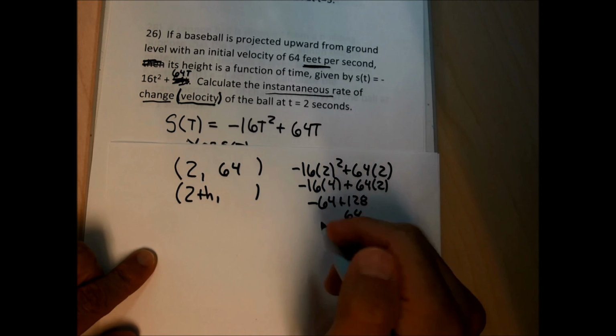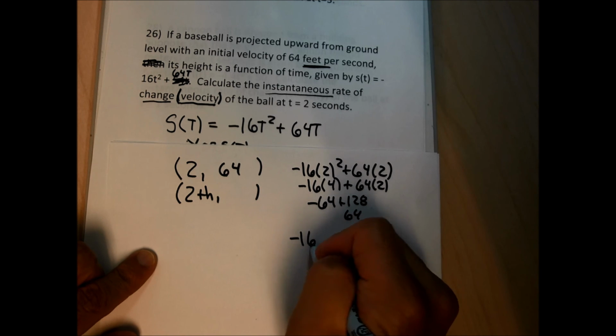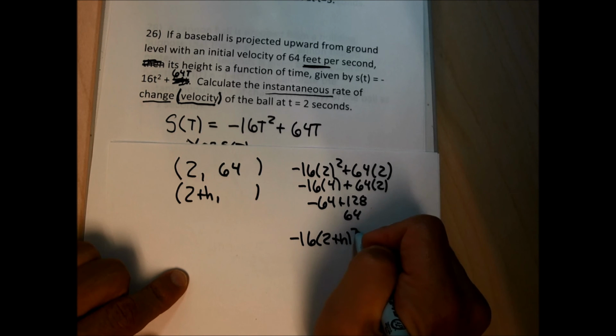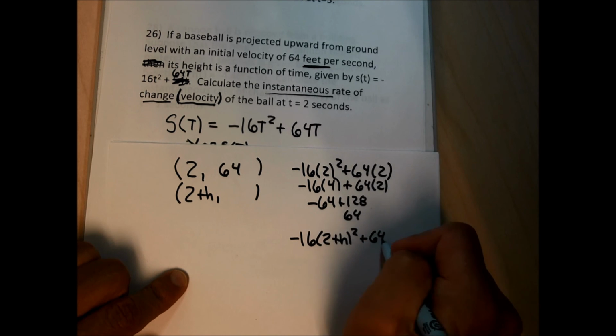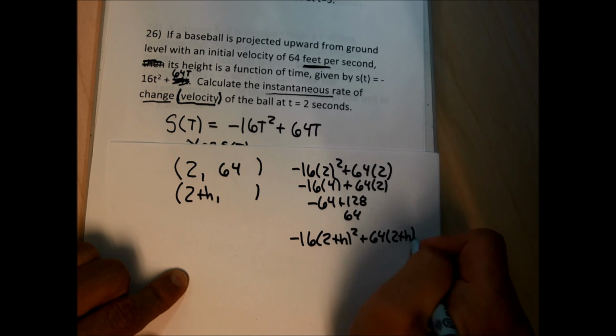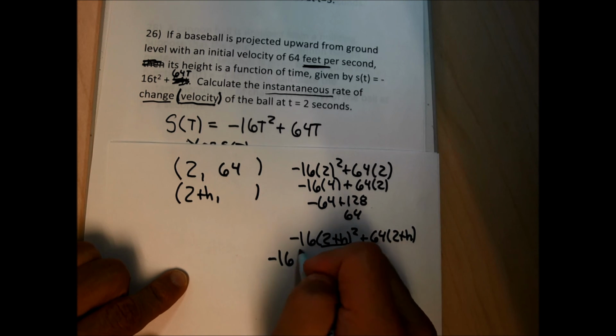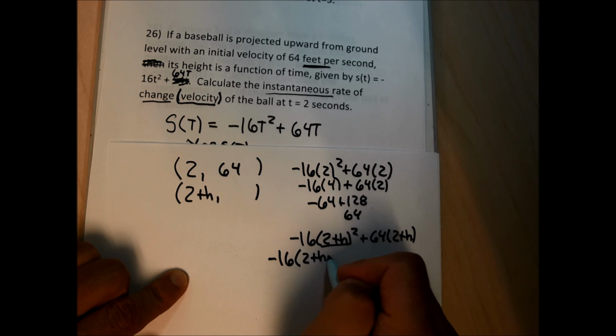And then for the next one, I'm going to go negative 16 for this y times (2 plus h) squared plus 64 times (2 plus h). I'm going to do this foiling first. That foiling is (2 plus h) times (2 plus h).